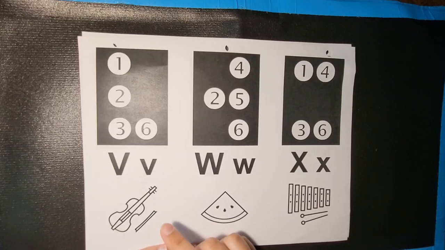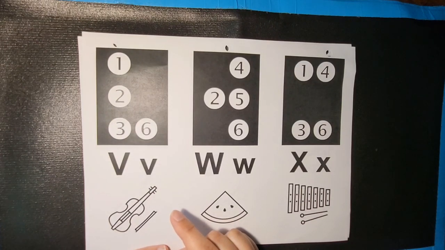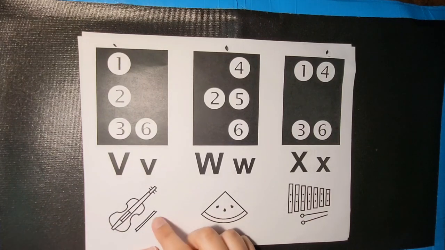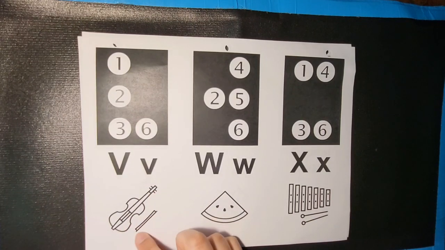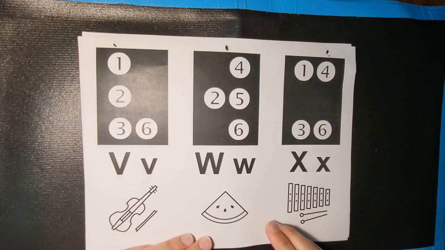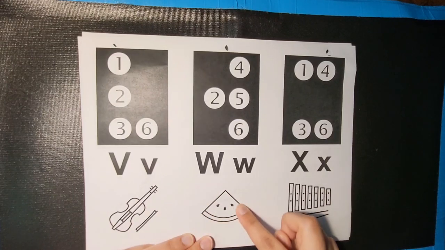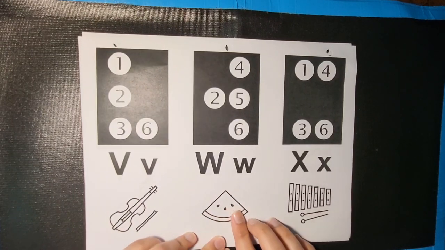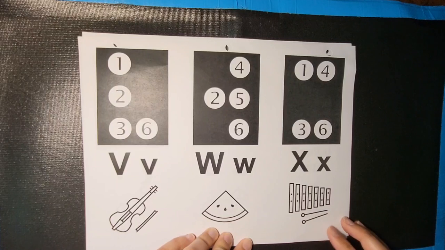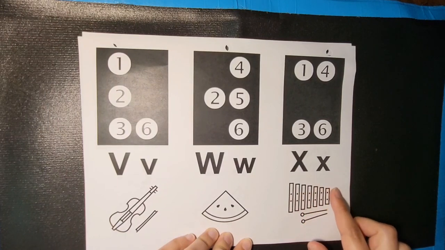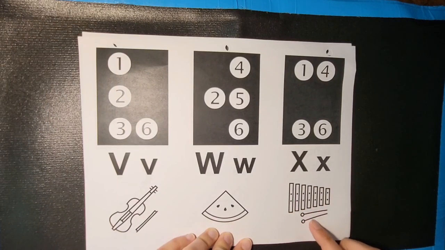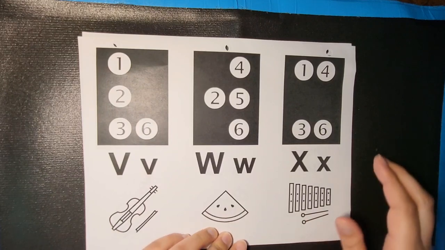Okay, and so here for our pictures, the letter V, we've got a violin, and the bow is just right there next to it. We've got a nice triangular slice of watermelon for W. And for X, we have a xylophone, and the 2 mallets are also right there next to it.